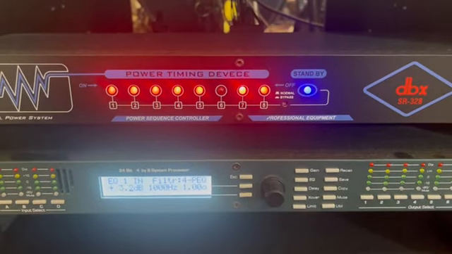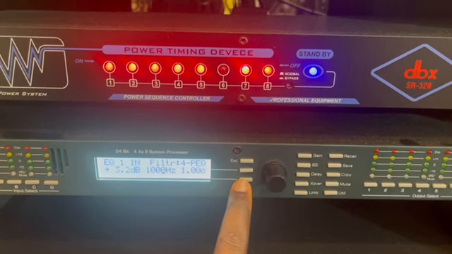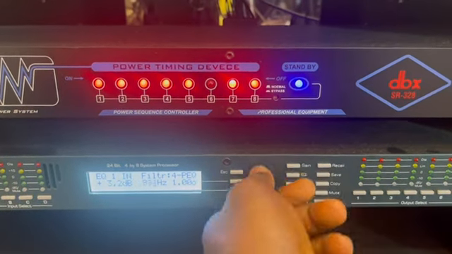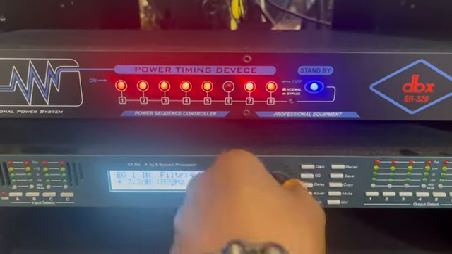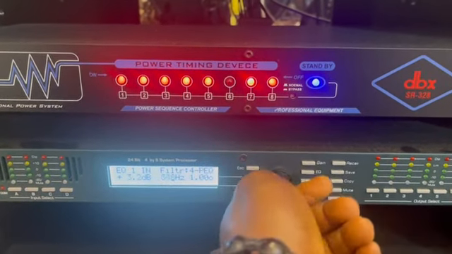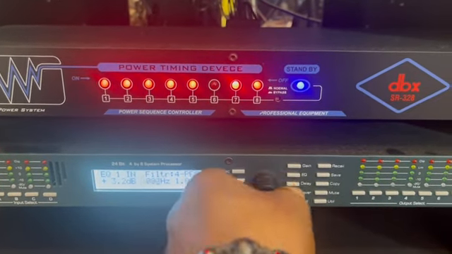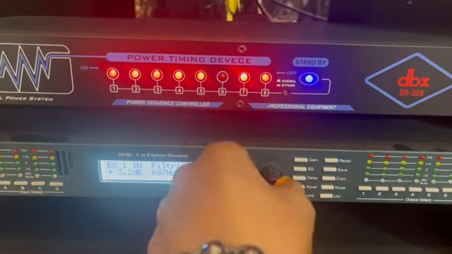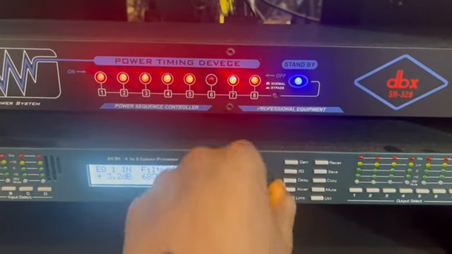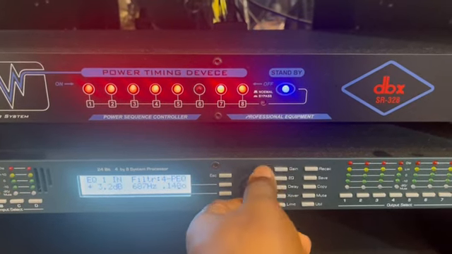Okay, or maybe if I want to change the frequency, you toggle between this here, then you can choose the frequency that you want. Okay, any frequency you want, you can choose it from any slot. Okay, and you toggle again, you can use this bandwidth or the octave control.